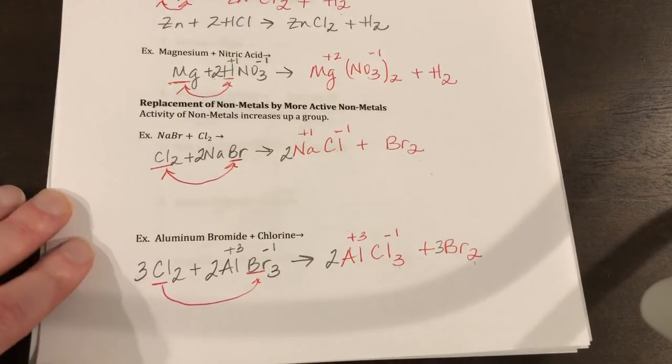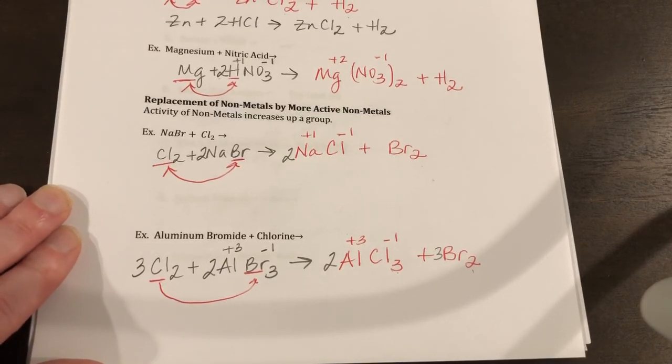Okay, so this was your single replacement notes. I will have a video that goes with the practice problems.